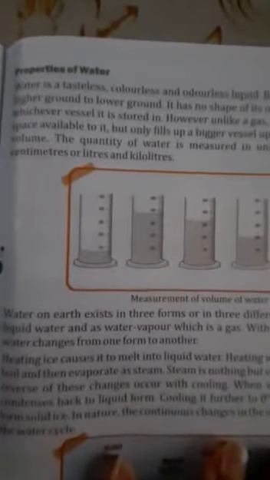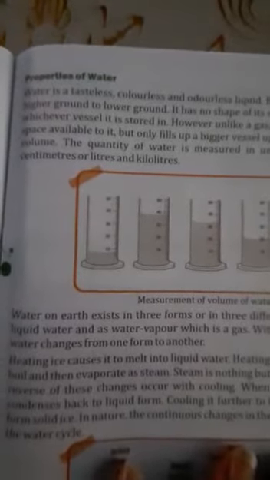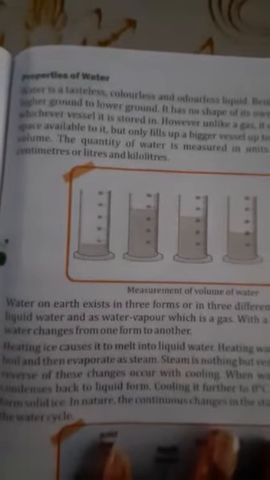Okay, and children, the properties of water: we know that water is a tasteless, colorless, odorless liquid. Being a liquid, it flows from higher ground to lower ground. And children, water has no shape, but it takes the shape of any place it is put in, like vessels, when we store it.